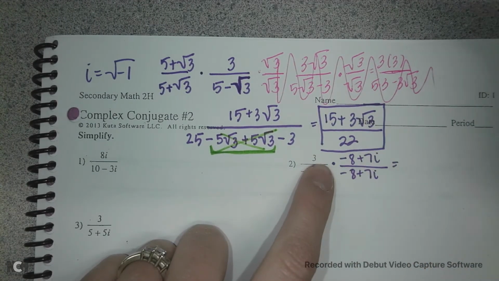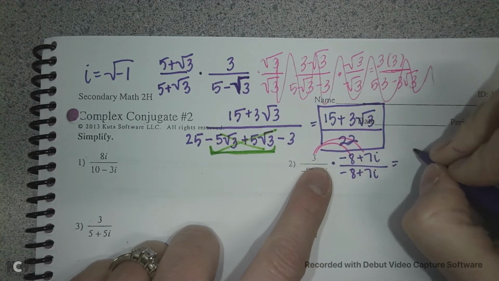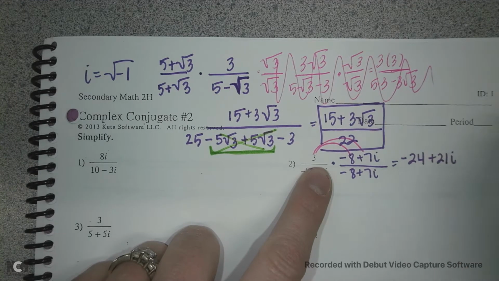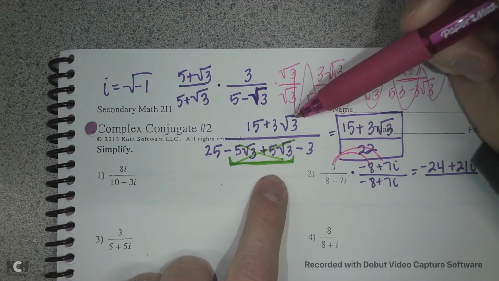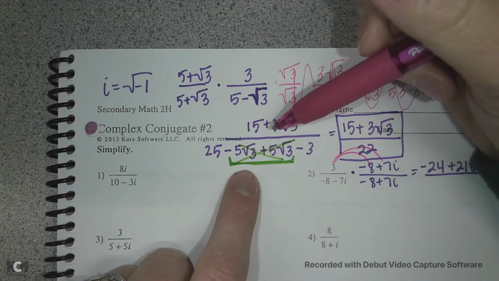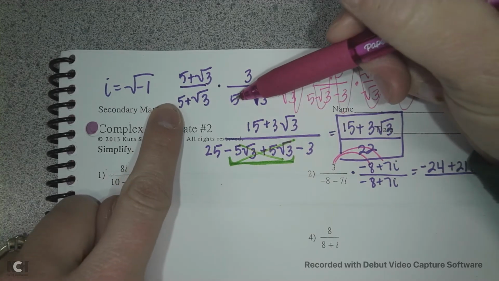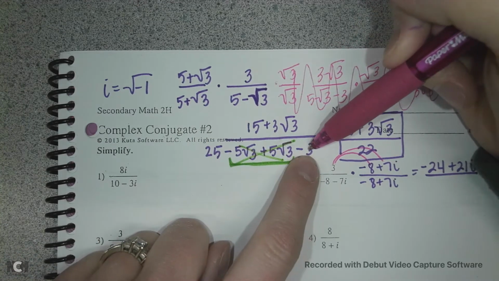On the top, we need to distribute the 3 to both the -8 and the 7i. So that's -24 and 21i. Then on the bottom, notice what happened up here: the radicals and the middle numbers ended up canceling out. Really, I have 5 times 5 is 25, and root 3 times negative root 3 is -3.